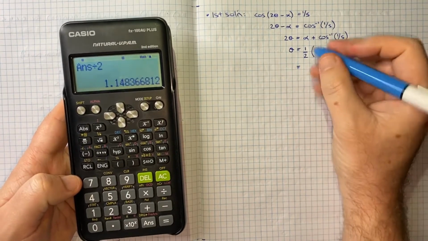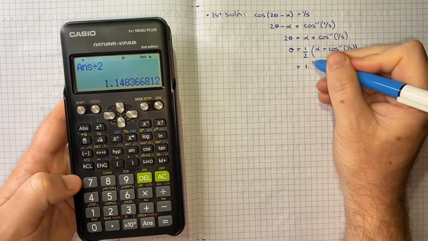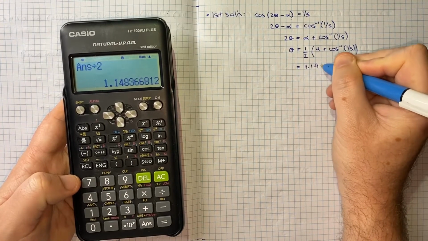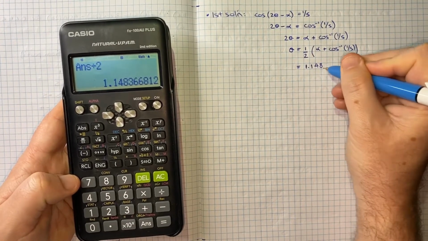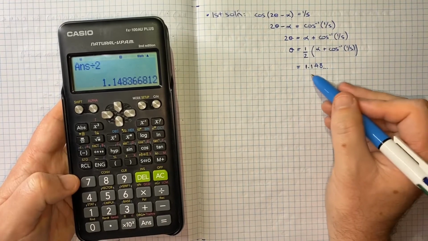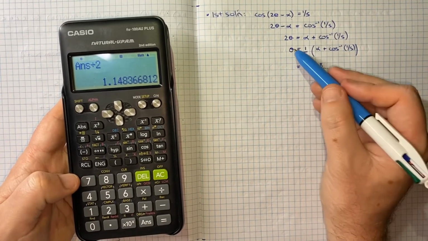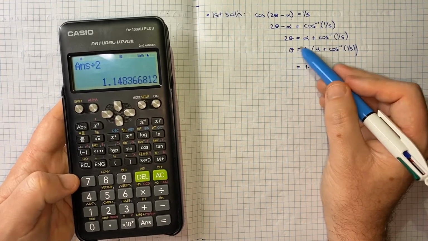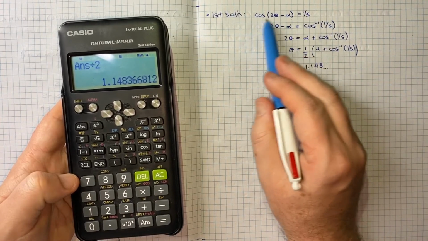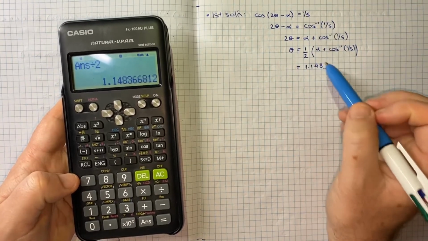So for that, I get 1.148. Let's just go to 3 decimal places. It keeps going, but that's probably enough precision. So that is the solution. That is the value of theta that solves f(θ) = 0. So that's the first solution.